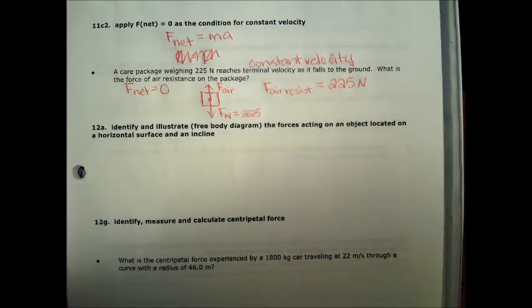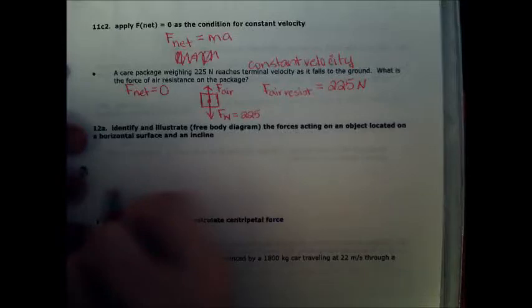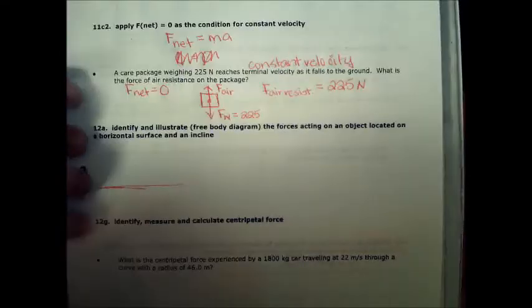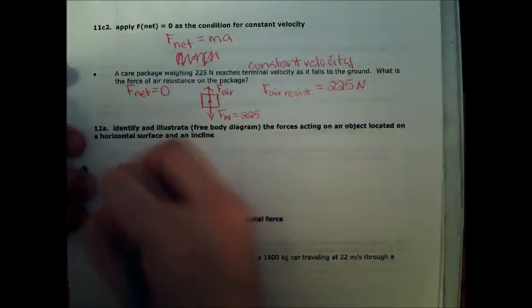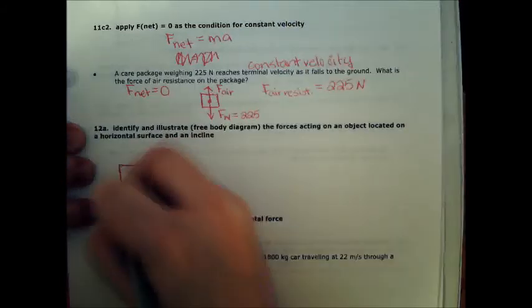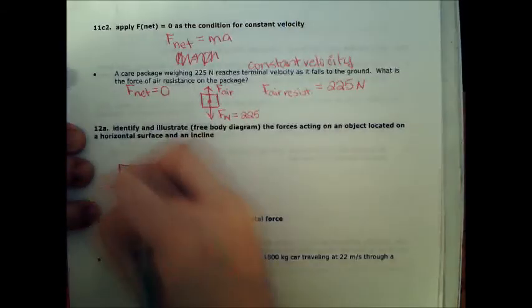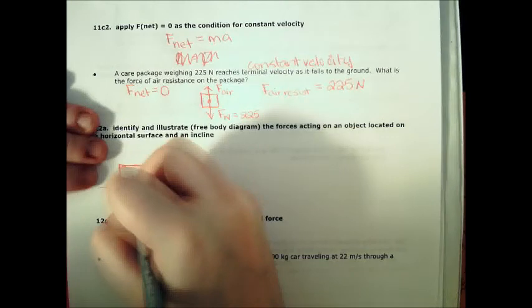Alright, so now it wants us to draw some lovely free body diagrams of a box on a horizontal surface and on an incline. This one should be easy. We drew so many like this. You have some object.